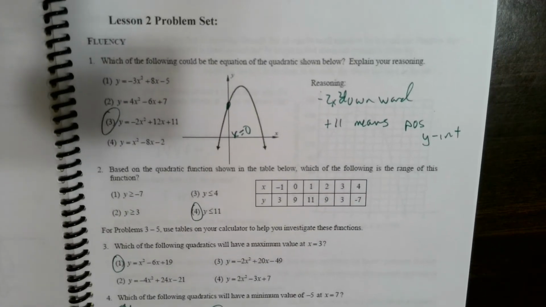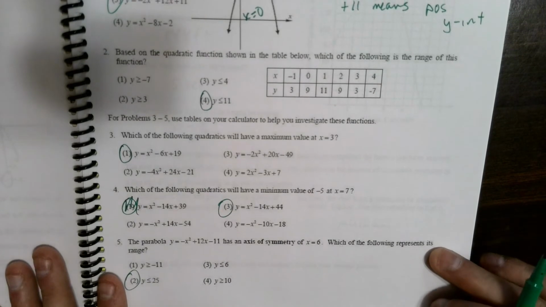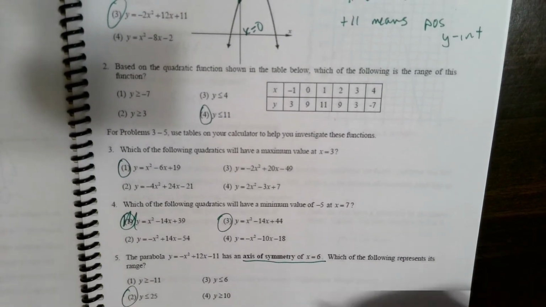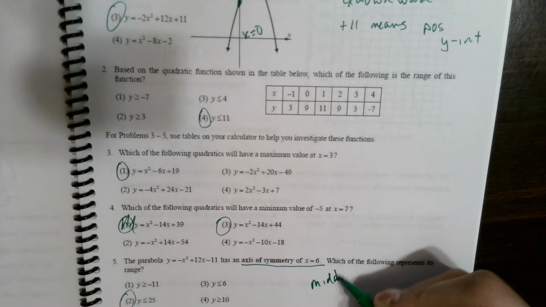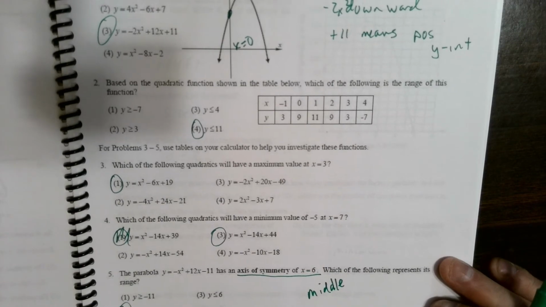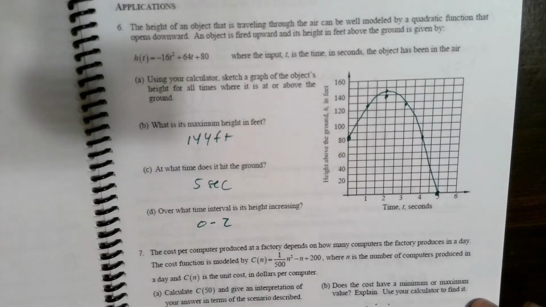And just glancing through the rest of this, I don't really see anything else that's super important. There has been a reference to this axis of symmetry, and it's basically where the line goes down the middle of the parabola. It's something that does kind of come up here and there. I haven't seen many questions on the Regents lately in regards to that.